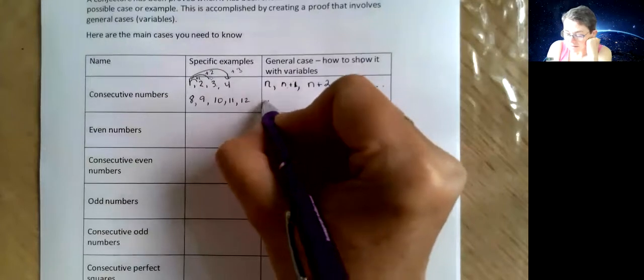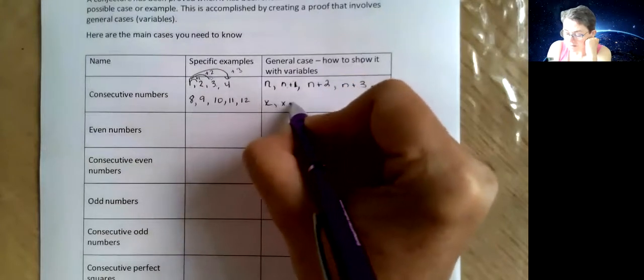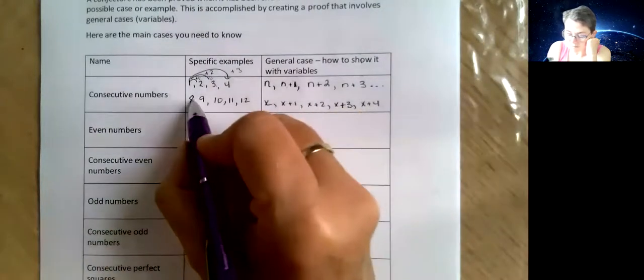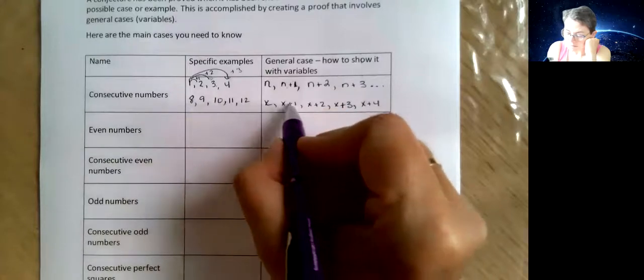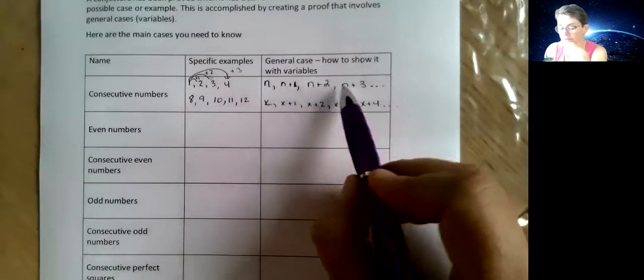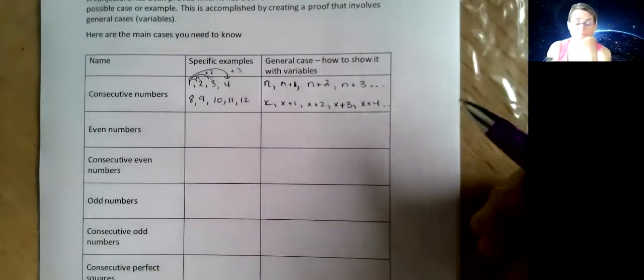If I have to do a different set, I can use x plus 1, x plus 2, x plus 3, x plus 4, 1, 2, 3, 4, 5. Again, you can keep going. So the variable you use doesn't really matter, but it's the pattern. You just keep adding plus 1, plus 2, plus 3, and you keep going for as many as you need.